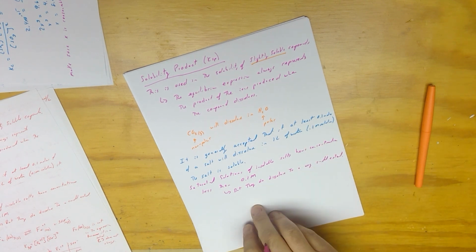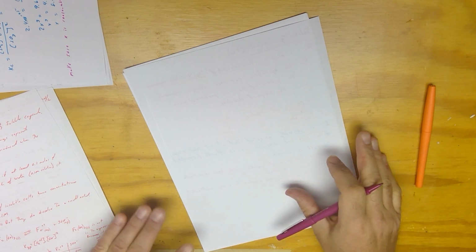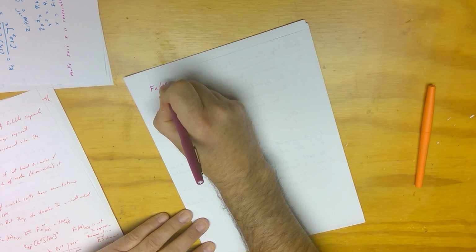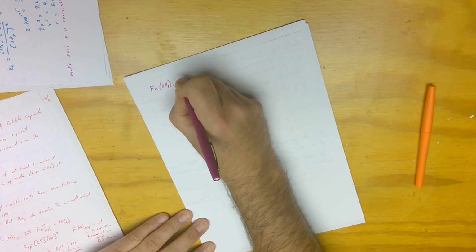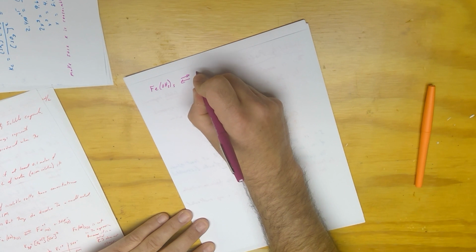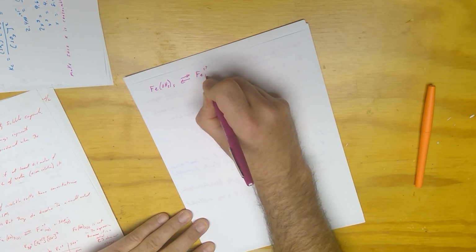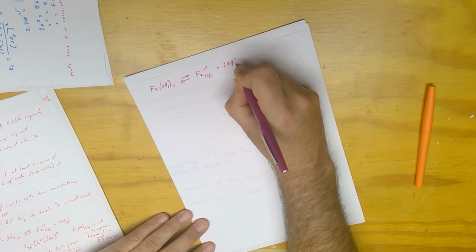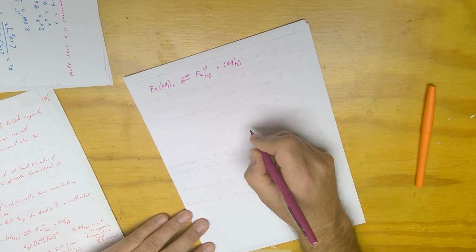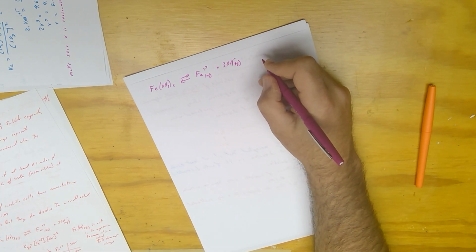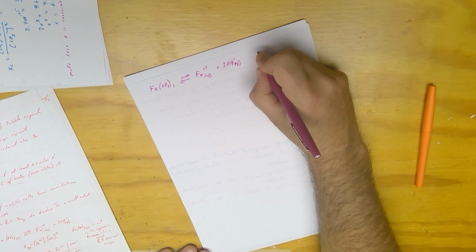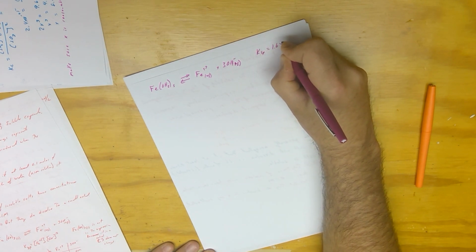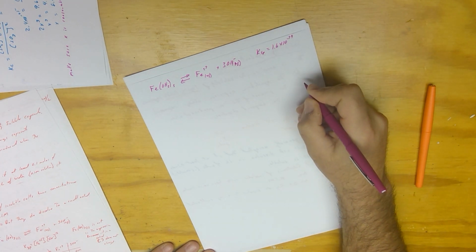So let's go ahead and look at one. Let's say we have Fe(OH)3 solid in equilibrium with Fe3+ aqueous and 3 OH- aqueous. The Ksp for this is equal to 1.6 times 10 to the minus 39th.